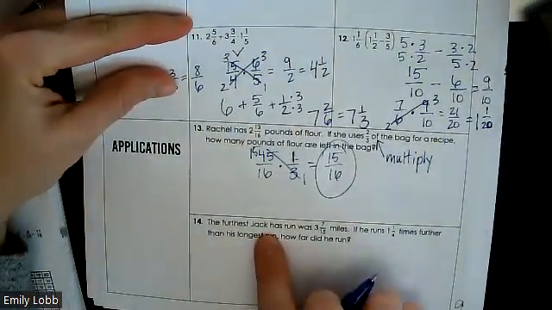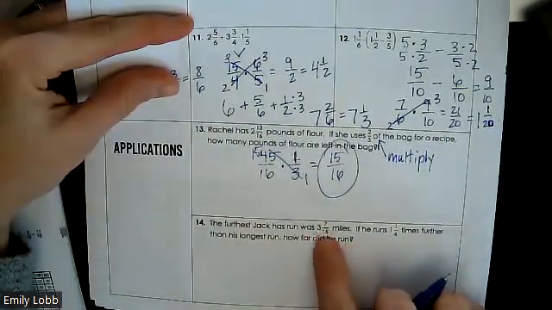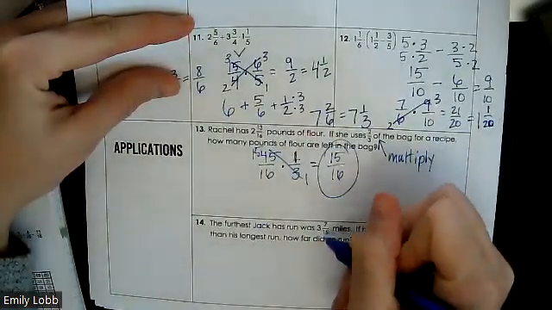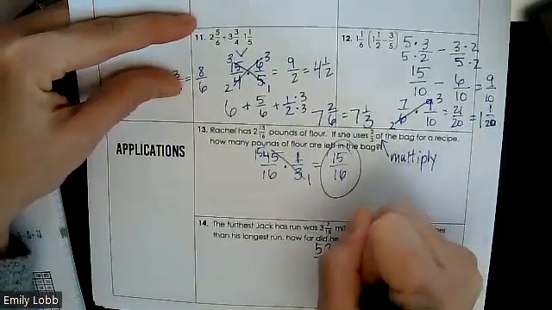All right. 1 and 1/4 times further than his longest run. We're going to multiply. 3 times 15 is 45. So 52/15.